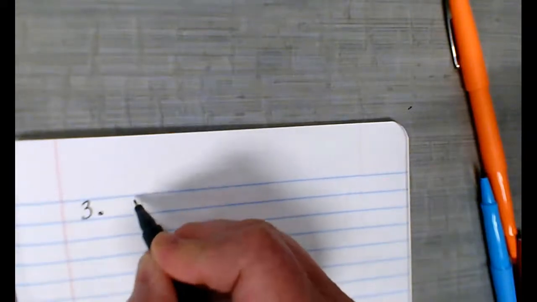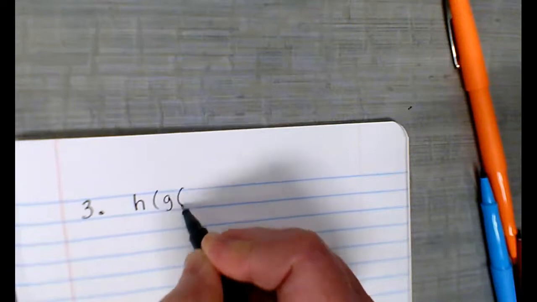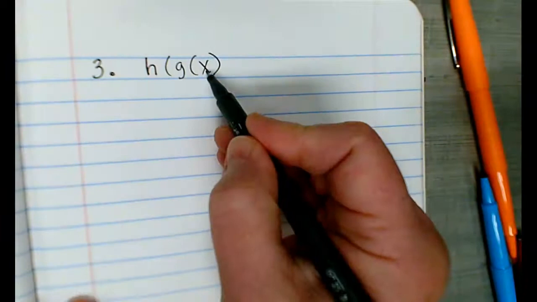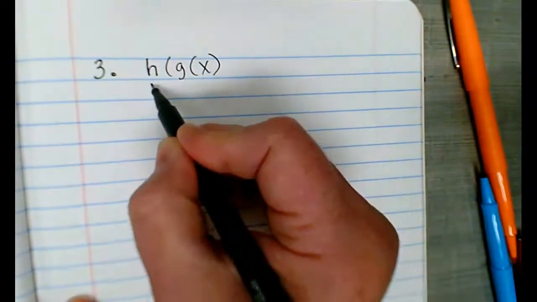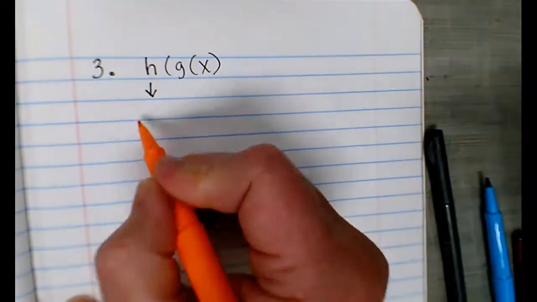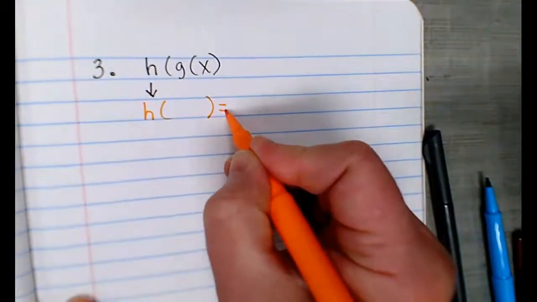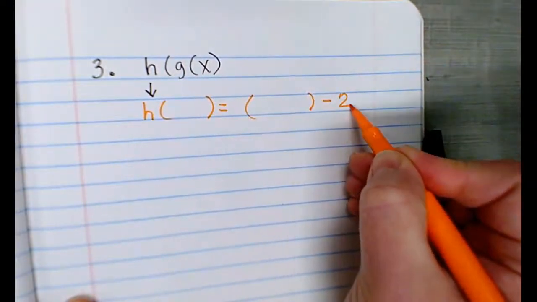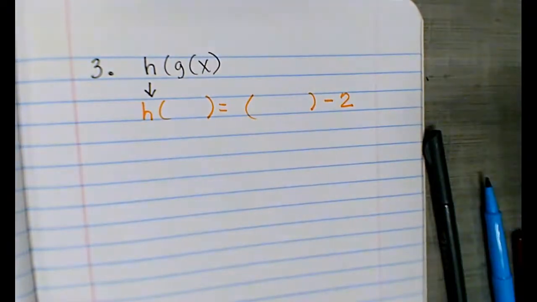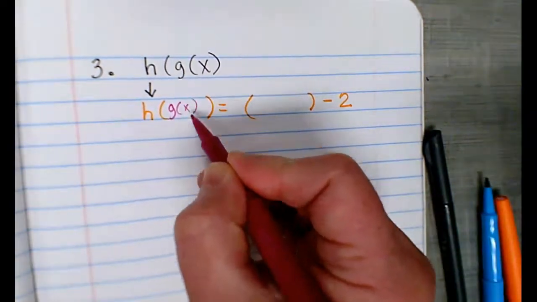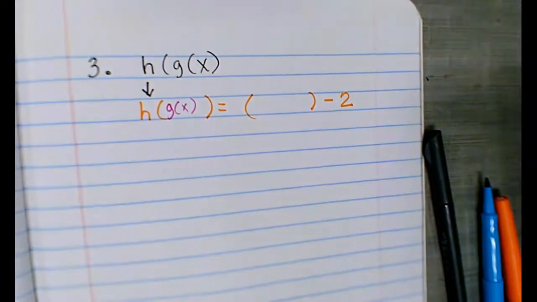Example number 3, h of g of x. When you don't have a number here to start with, you start with the outside function. And that is x minus 2. In place of the x, I put a parentheses because I am going to substitute the function g of x into the parentheses.